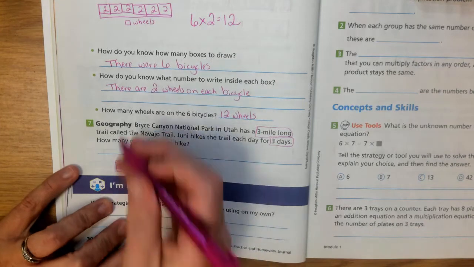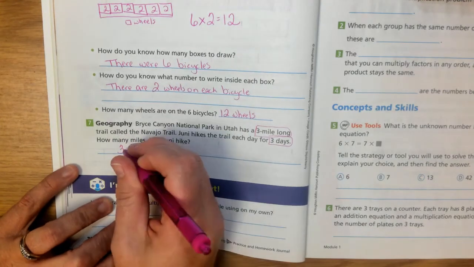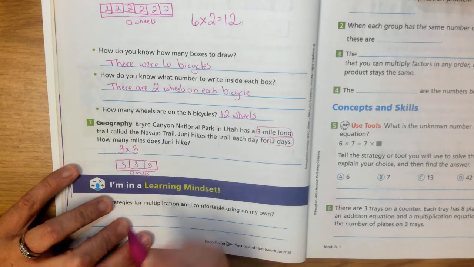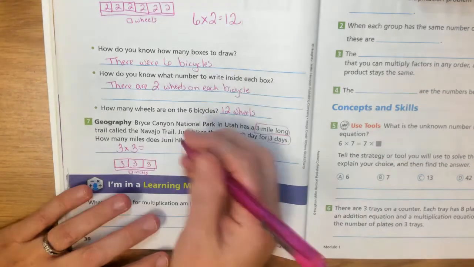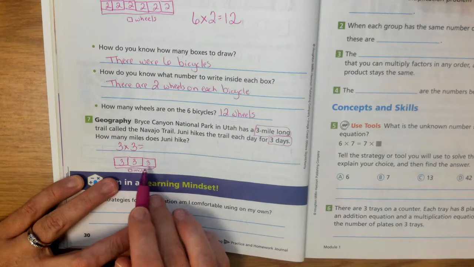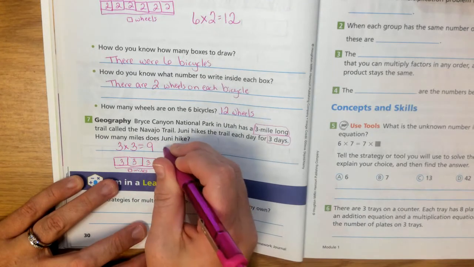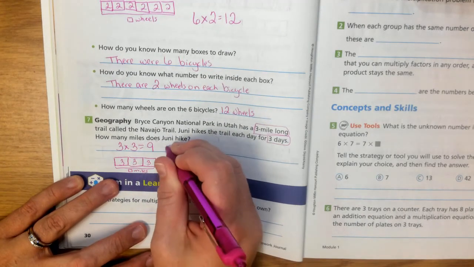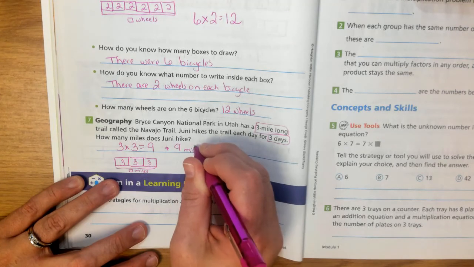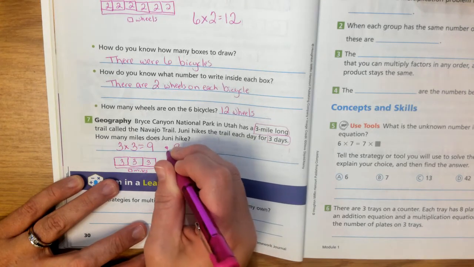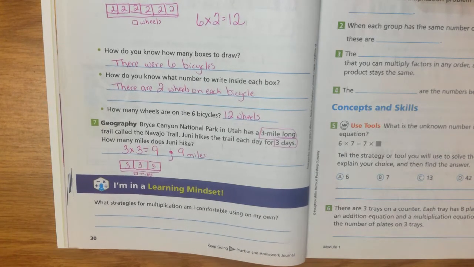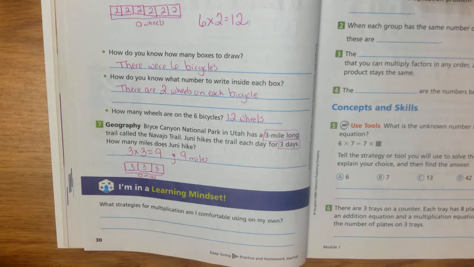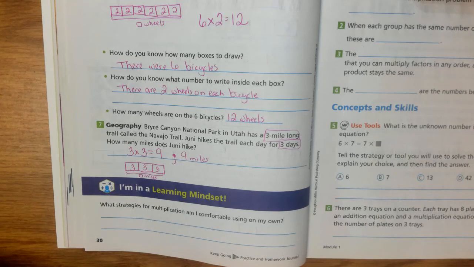So I have 3 boxes multiplied by 3 miles equals 3 times 3 is 3, 6, 9. So that's 9 miles. So she hikes 9 miles total after 3 days.